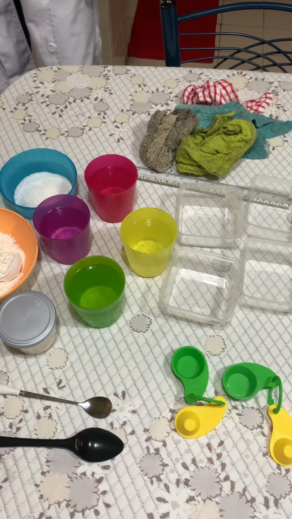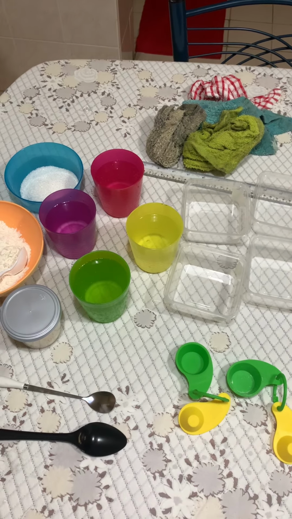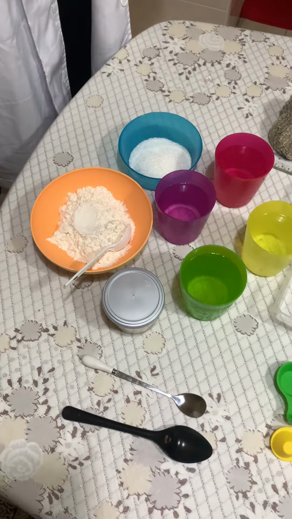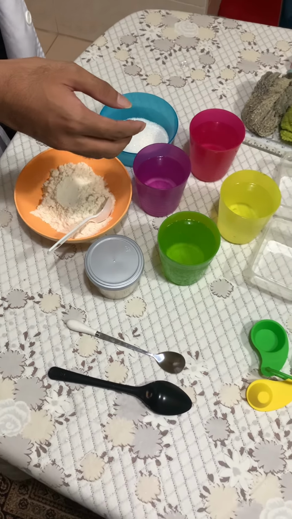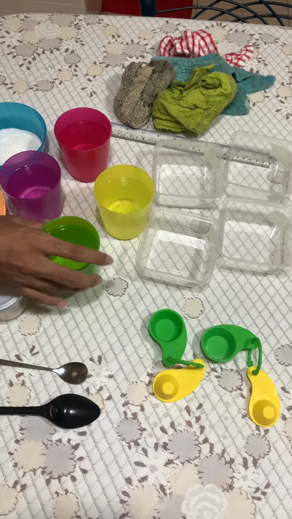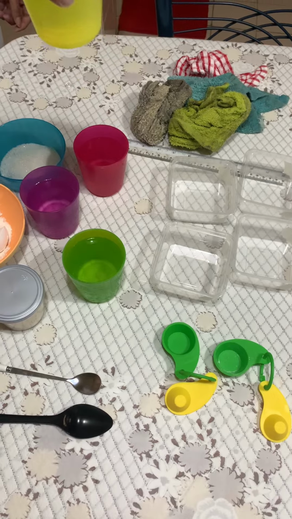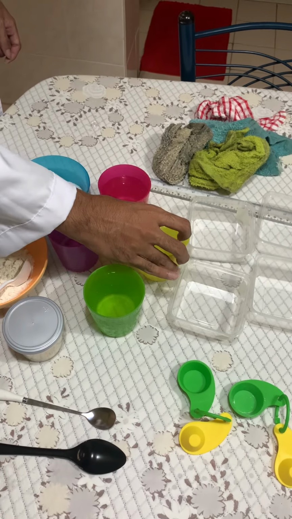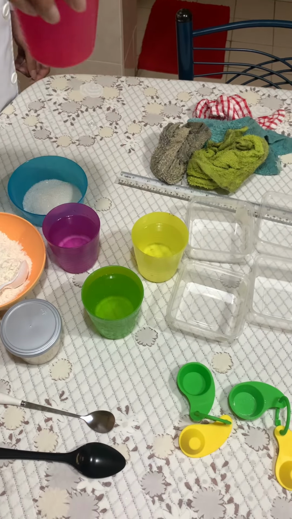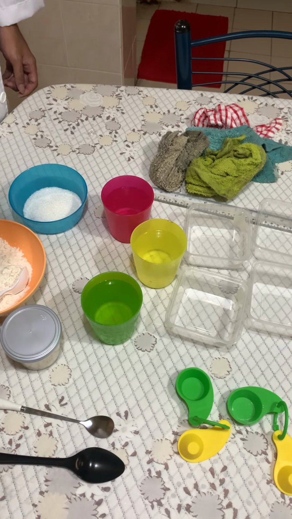Okay, these are the materials and apparatus that I use in this experiment, which are flour, sugar, yeast, and 4 types of water, which are cold water, hot water, room temperature water, and warm water.